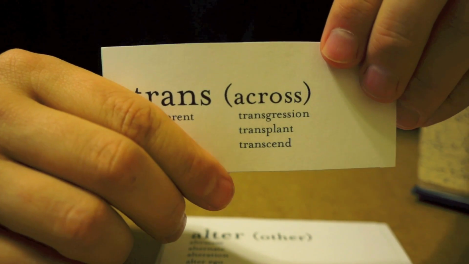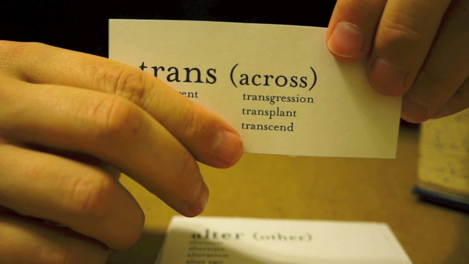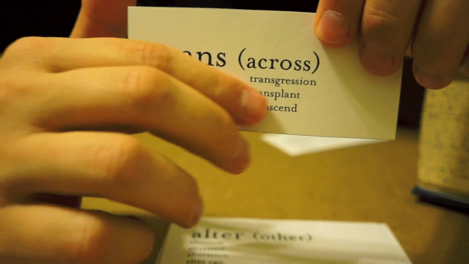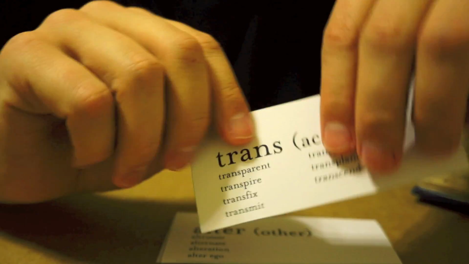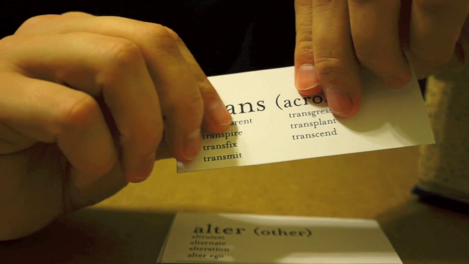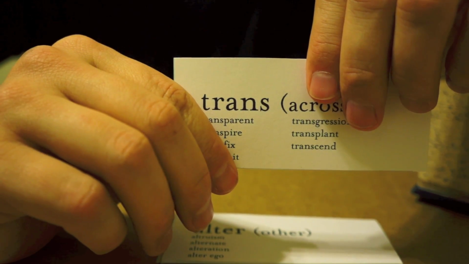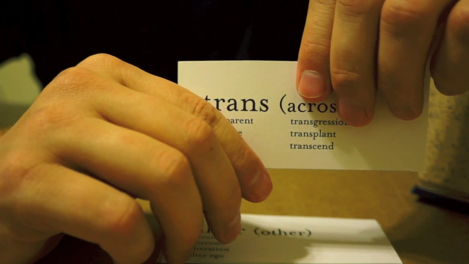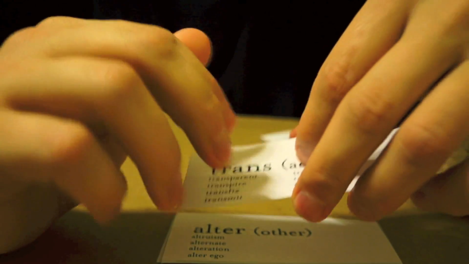And then transcend is to go across, and to go over, and to go above, and to go higher. A lot of words involved with traveling. And so we have words like transcontinental railroad, or Trans Am, or Trans-Pacific. So you see a lot of words involved in travel, and airplanes and airliners and stuff like that with the word trans in it.